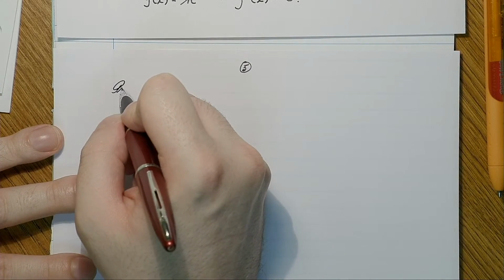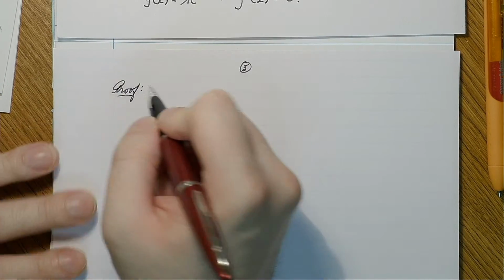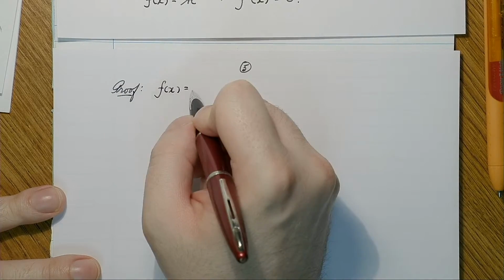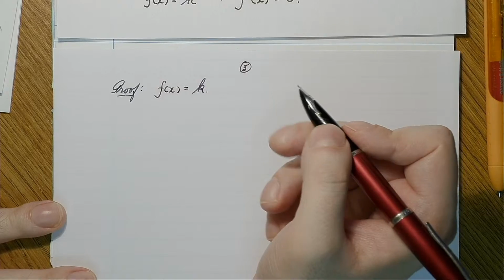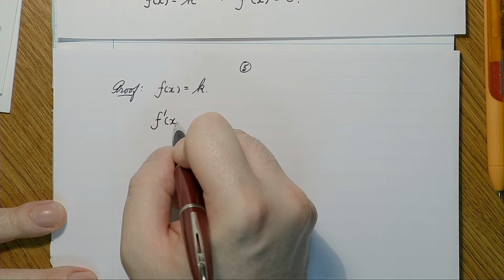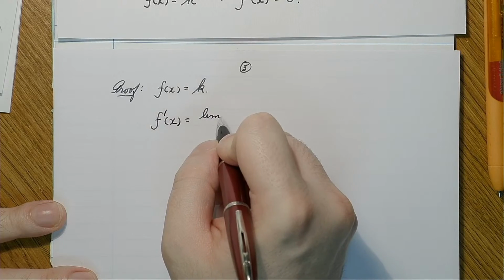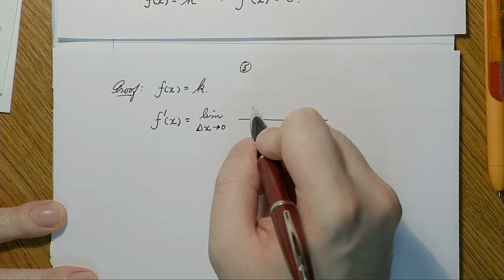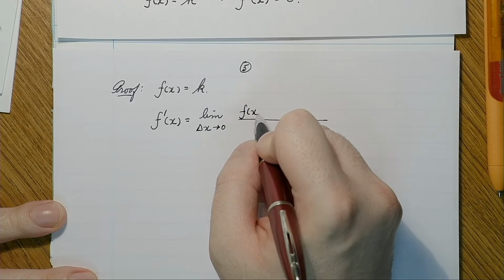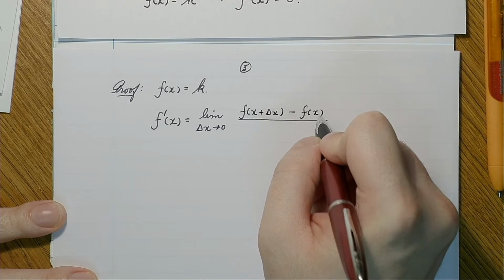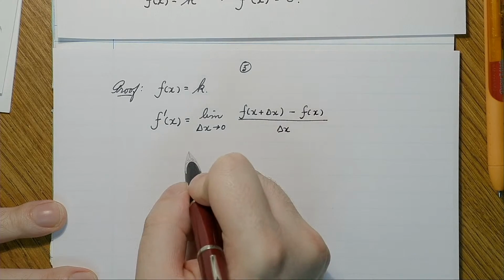So here's the proof. So f of x is a constant k. So then using the definition of the derivative, this is probably one of the easier proofs.